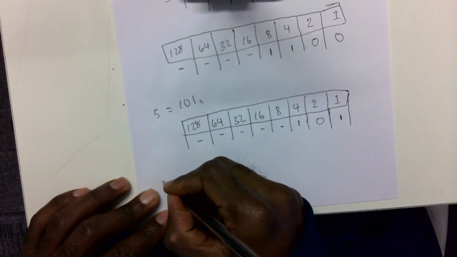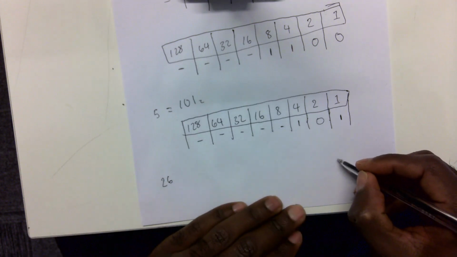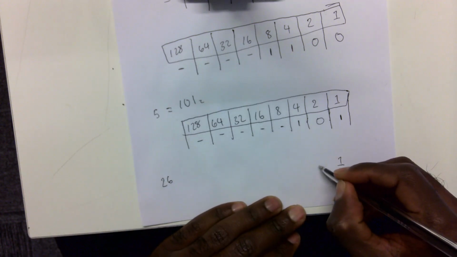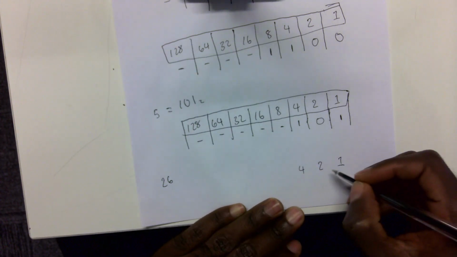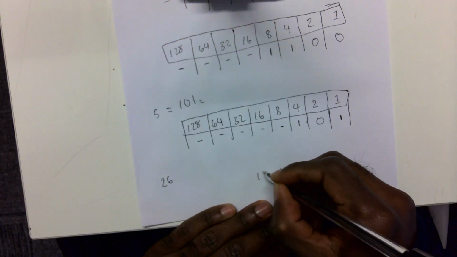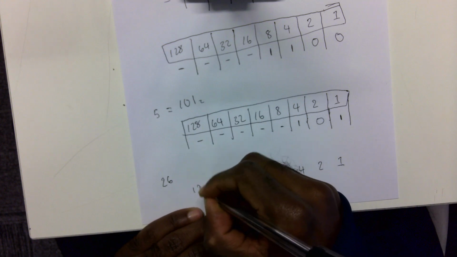Let's convert the number 26. To convert the number 26, we start with our table always. 1, 2, 4, 8, 16, 32, 64, 128.